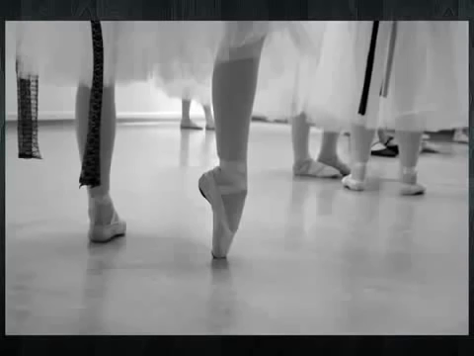Oh, I get it now. That makes sense too, because everyone would be looking down at the dancers.